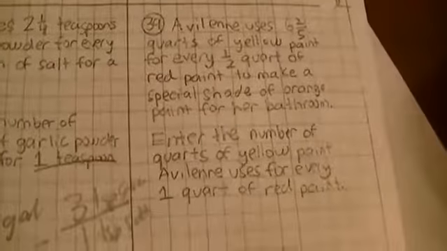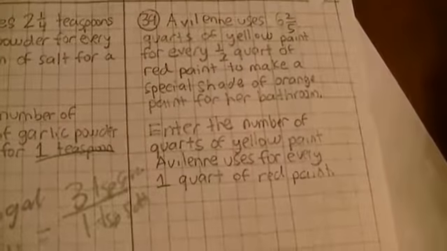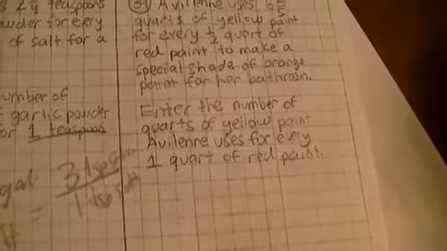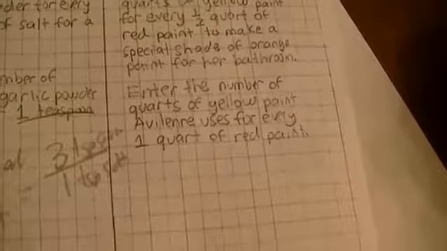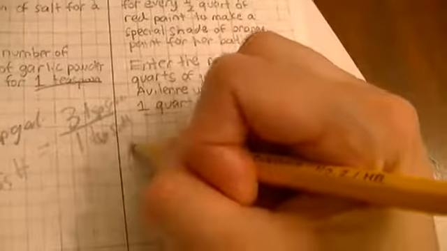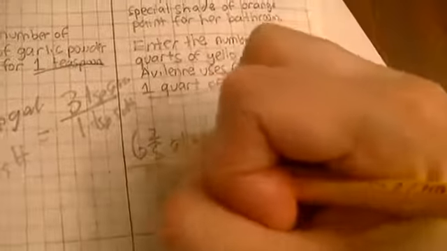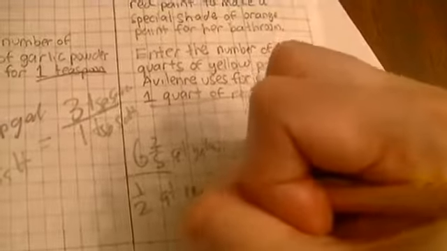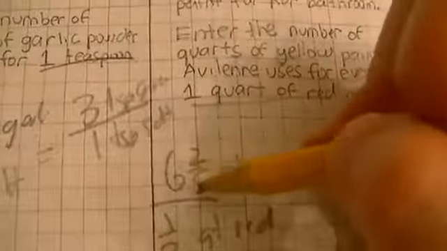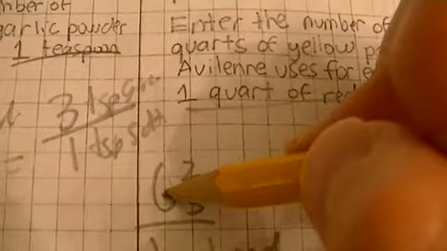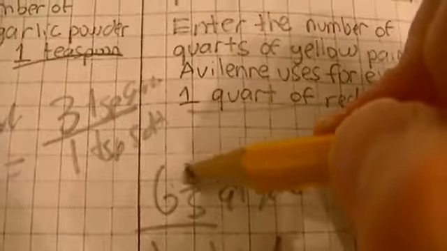Aveline uses 6 2/5 quarts of yellow paint for every 1/2 quart of red paint to make a special shade of orange paint for her bathroom. Enter the number of quarts of yellow paint Aveline uses for every 1 quart of red paint. So red's on the bottom: 6 2/5 quart yellow and 1/2 quart red. You can do this a number of ways. You could turn this mixed number into an improper fraction. 5 times 6 is 30, 30 plus 2 is 32. So you can go 32/5 divided by 1/2.